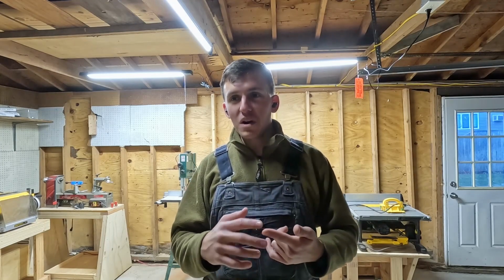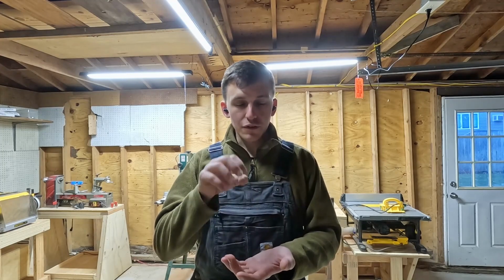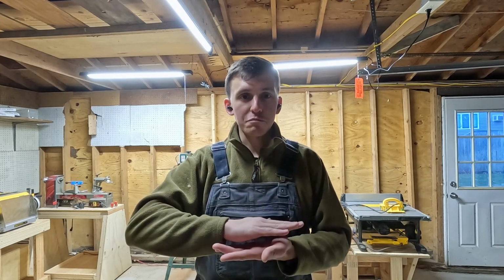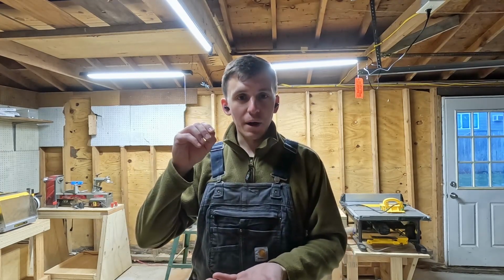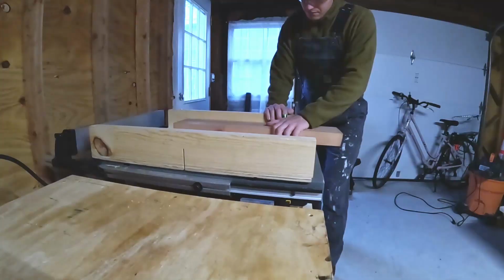Just like the show, I'm going to make it so that it has like a false bottom. I'm just going to have it so the glue is the handle for the false bottom, and when you pull that up, there's something hidden down there. So yeah, that's what we're going to go with.